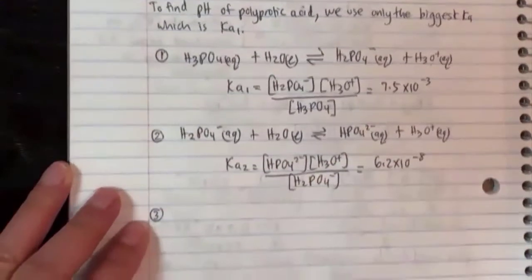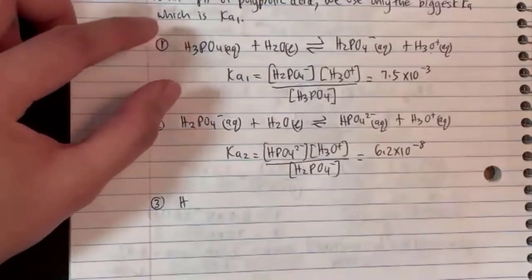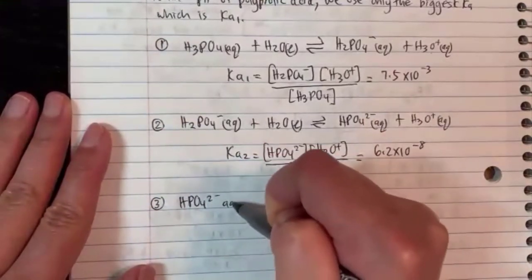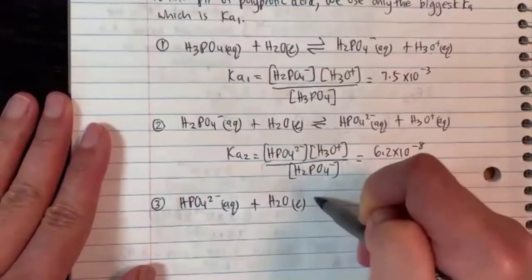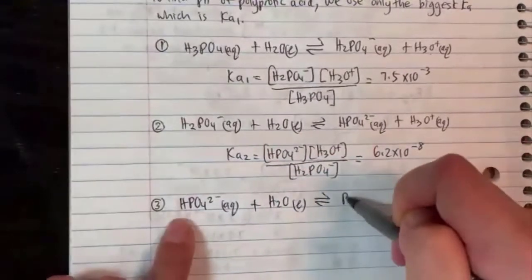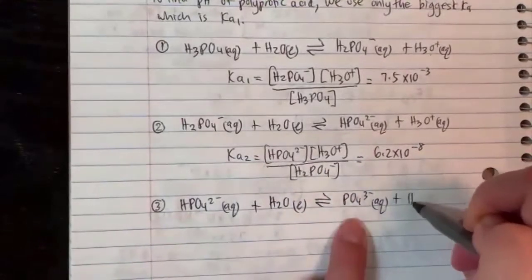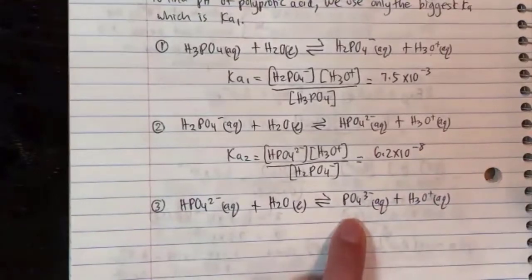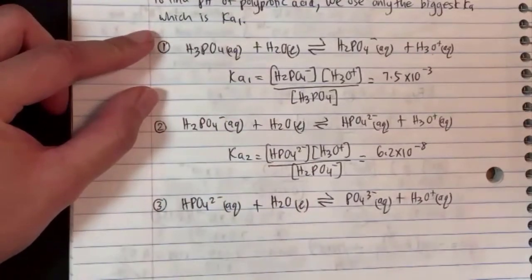So I'll write out the third one since we're on a list here, but we'll literally do it with just the first one, okay? So HPO4 2 minus, I just wanted to finish the sequence here so you can see sequentially it drops off a proton every time. You get phosphate here. So the question might sound scary, but really it's the same thing as a weak acid. Just pick the strongest one and work with it. If it's a mixture, pick the strongest Ka.